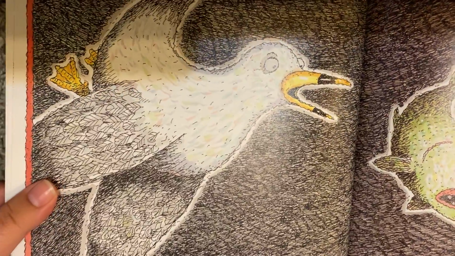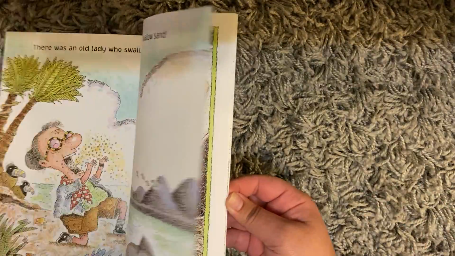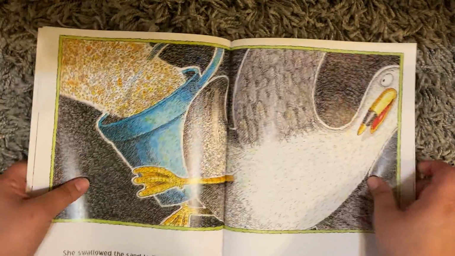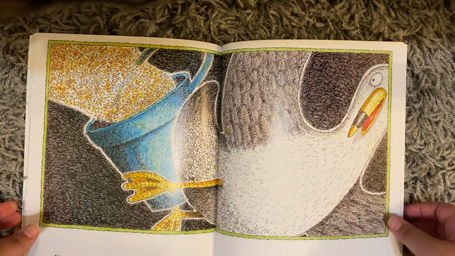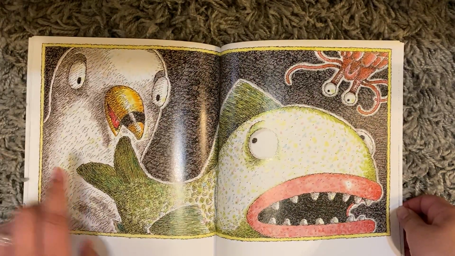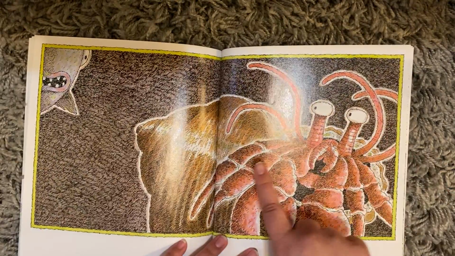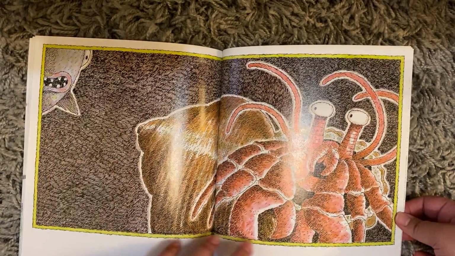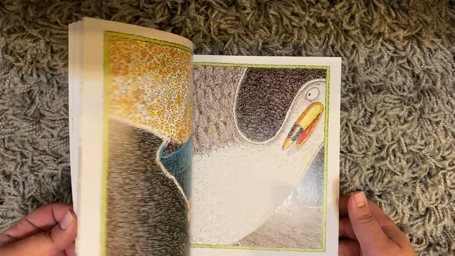The use of lines in order to make the feathers. So the lines also add texture and depth. If you're looking straight on at this, she uses the lines in order to add the depth to the bucket. Adding depth onto the fish's tail, making it seem like light is hitting it. Yeah, that one's a really good one.